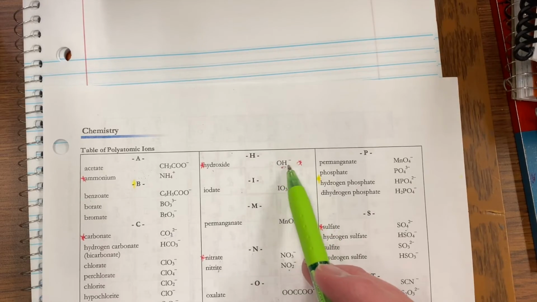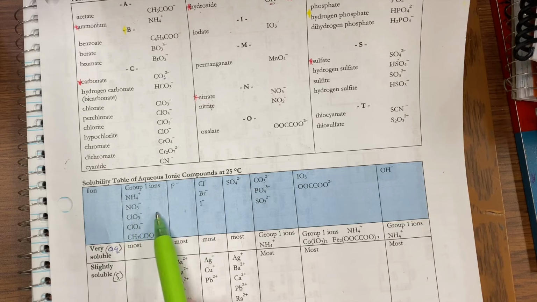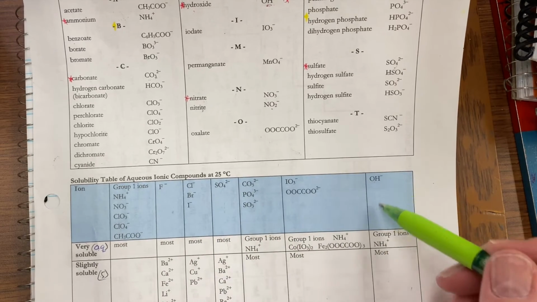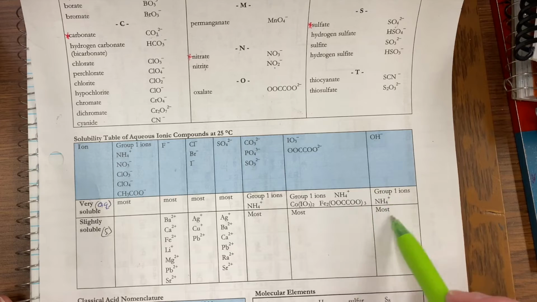If I put that in some water, I would expect it to dissolve. OH minus, that's hydroxide. Find the OH minus in the blue row here. Looking, and there it is right there. Now look underneath the calcium. Well, I don't see calcium.